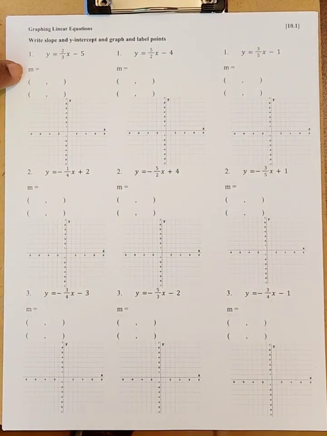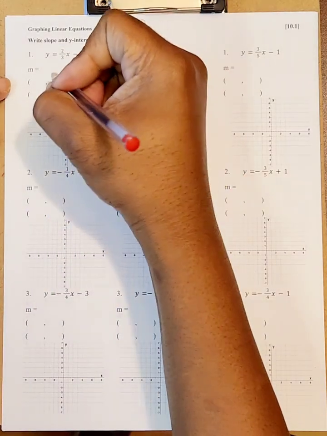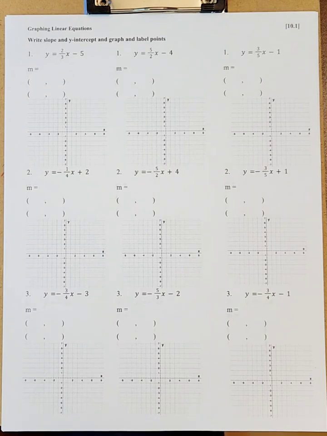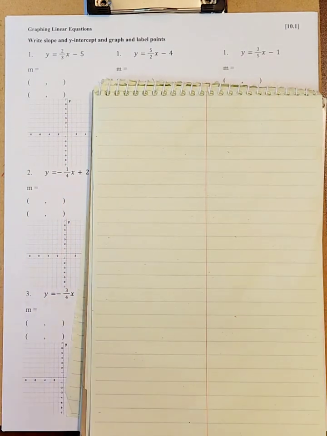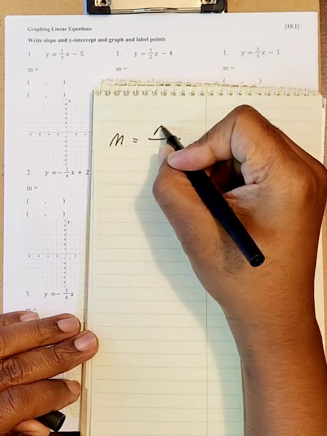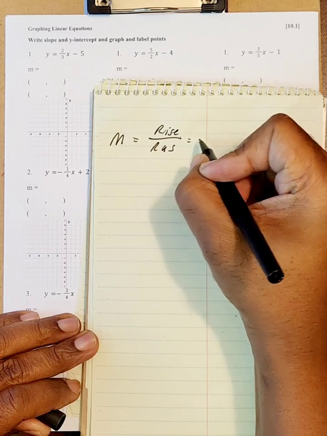Okay, we're going to find the slope, the intercept, and a point, as well as graph the line itself. So, slope is basically rise and run. And we use the letter M for slope of all things. And it'll tell us the rise and the run. Now, what does rise and run mean?